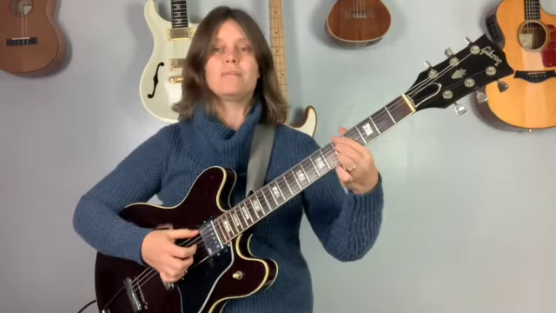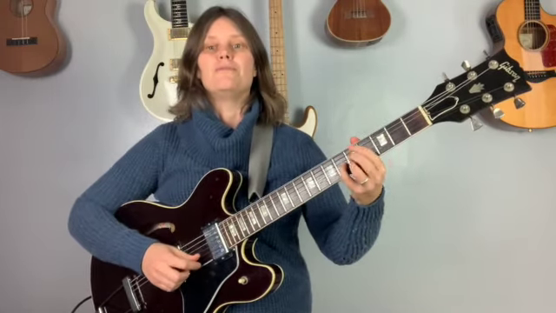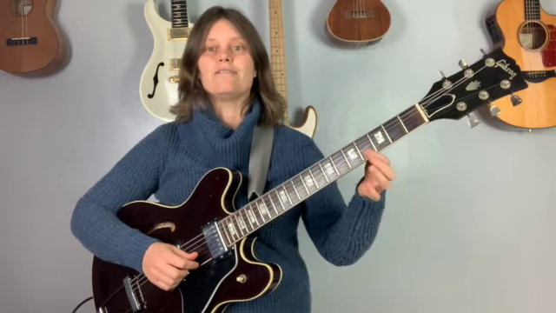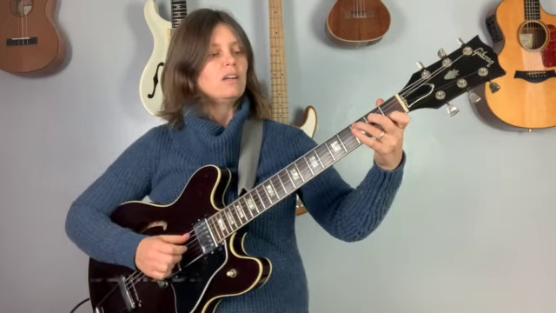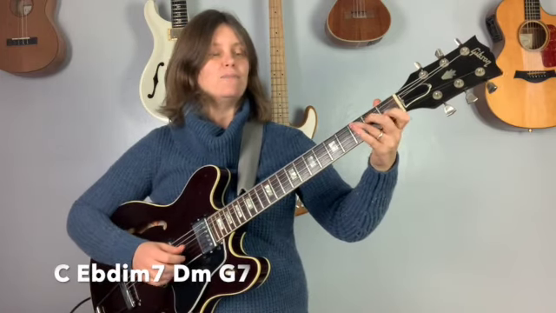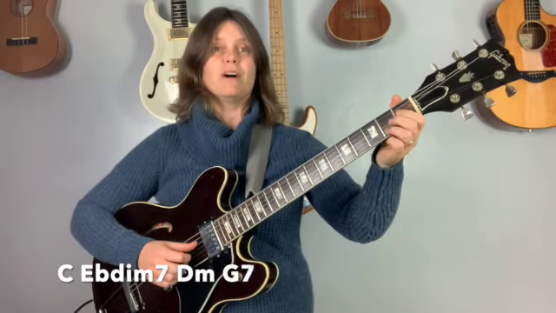And then the last example I'm going to use is called a tritone chord substitution. So what is a tritone? A tritone is an augmented 4th or diminished 5th, right? So if we're talking about an A7, the 5th is E, but if I flat that 5, I get E flat, right? So now E flat is going to be the root of my diminished chord. So I'm going to play C, then I'm going to play an E flat diminished, and then I'm going to play the D minor to the G7.